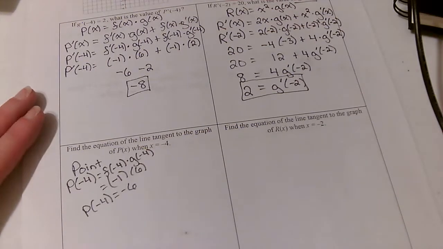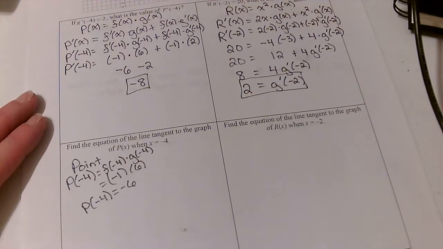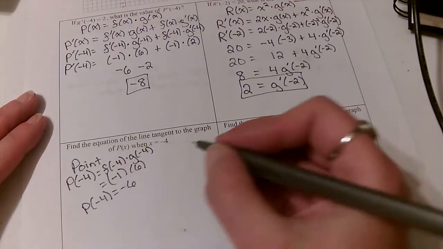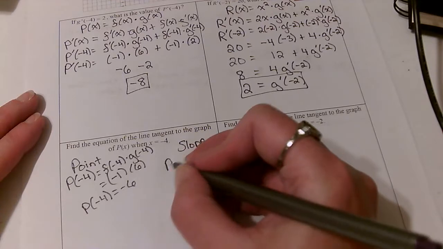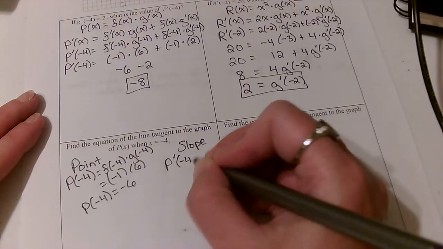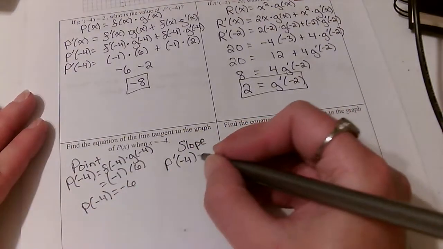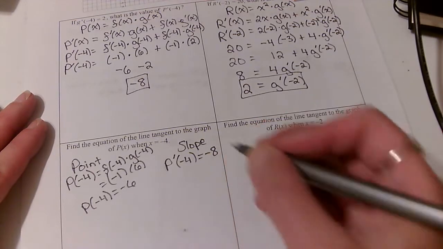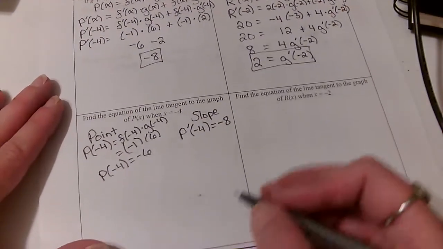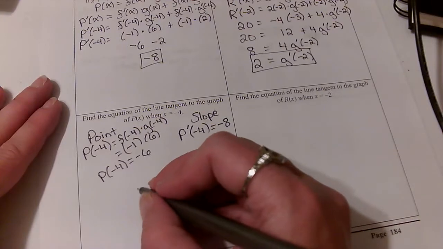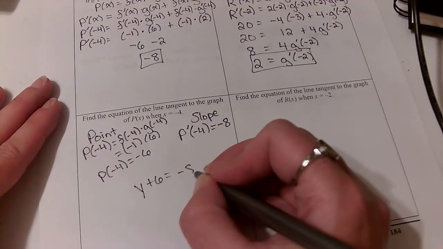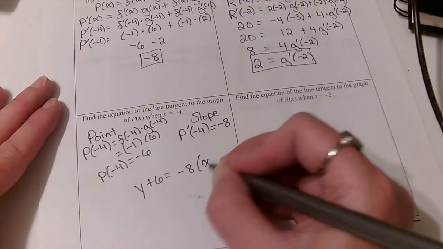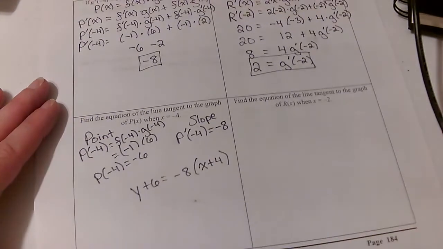That means I have a point on this graph that I've never even seen. That's negative 4, negative 6. To find the slope, I need to find p prime of negative 4, which we found in the previous part, is negative 8. So to find the tangent line, it's going to be y plus 6 equals negative 8, slope, x plus 4. Easy peasy.